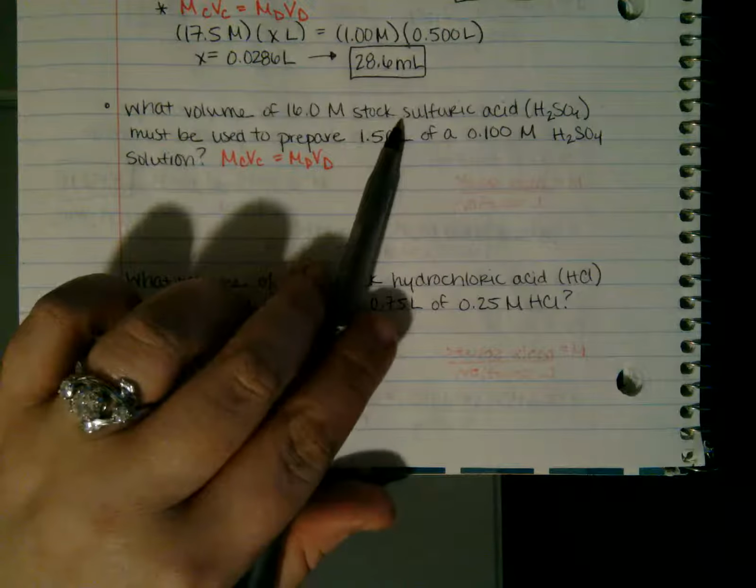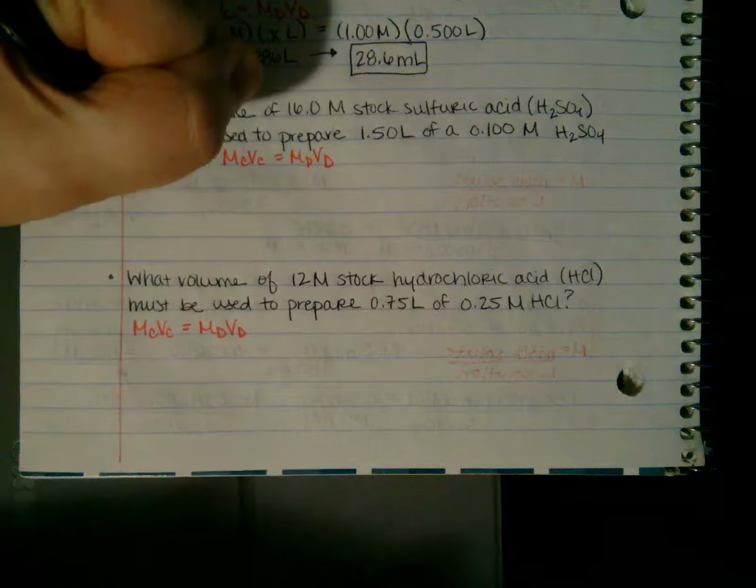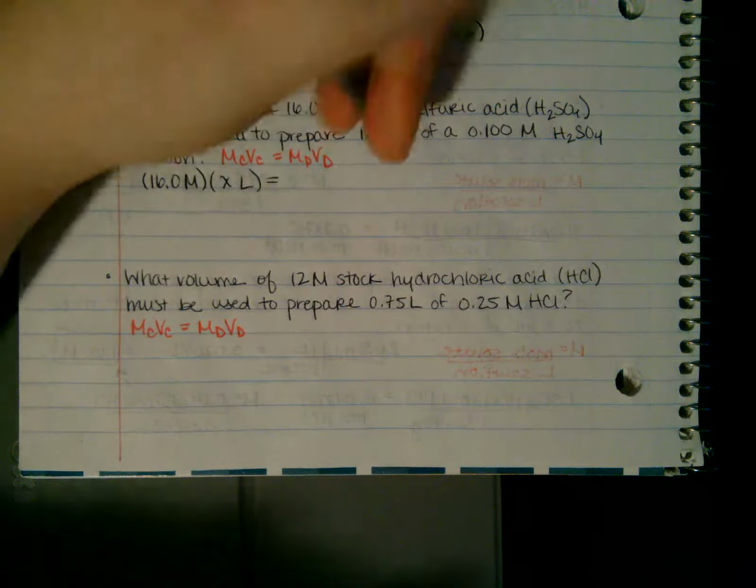Okay, what volume of a 16 molar stock sulfuric acid must be used to prepare 1.5 liters of a 0.1 molar acid solution? So we have the molarity of our stock solution, the volume, which we don't know, and we're trying to prepare 0.1 molar, and we want 1.5 liters of it.